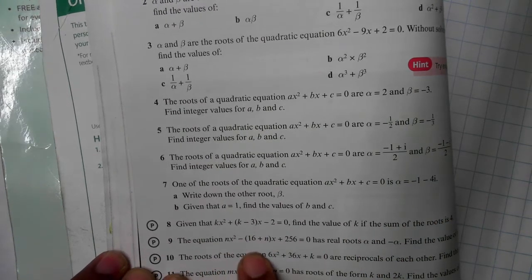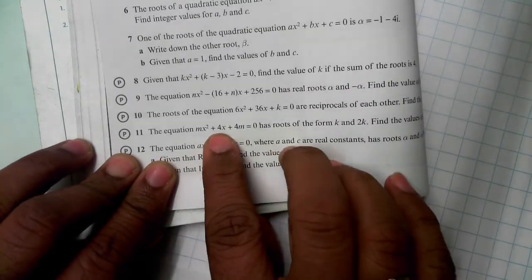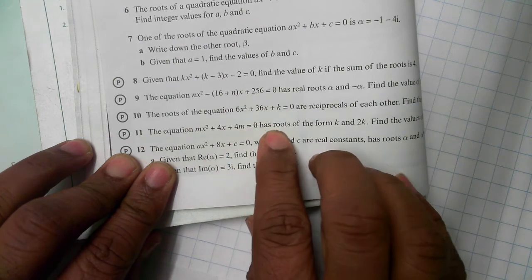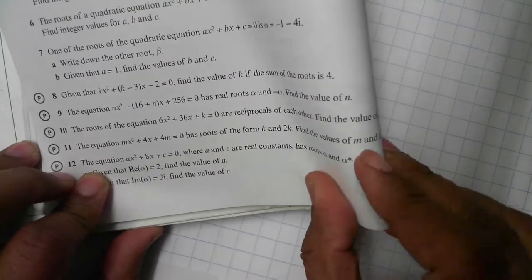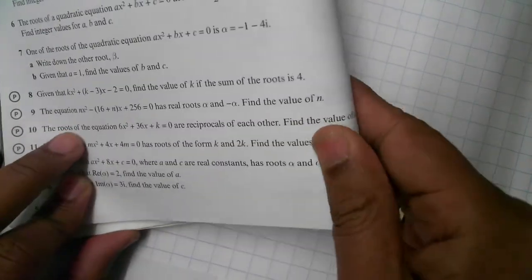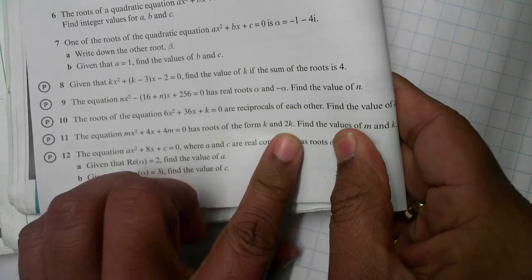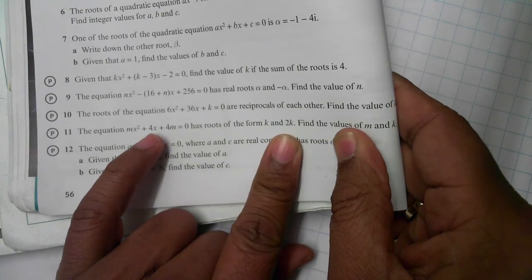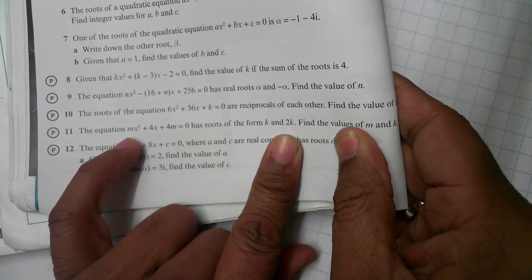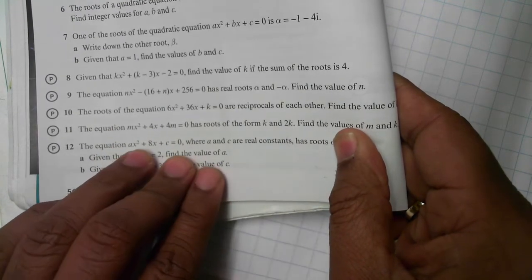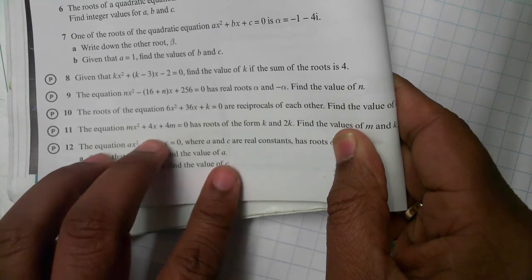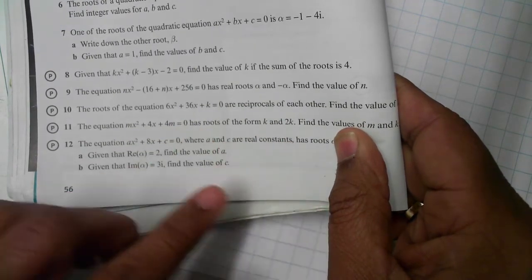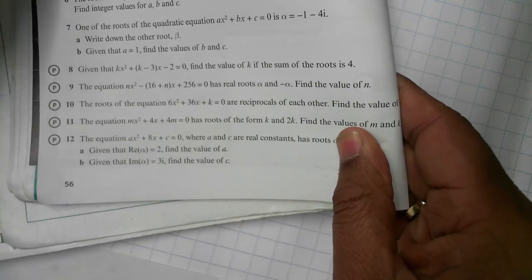Number 11, guys, have a look at number 11 now. The equation mx squared plus 4x plus 4m equals 0 has roots in the form k and 2k. Find the values of m and k. So the sum of roots k plus 2k will be 3k, and 3k should be equal to what? Minus b over a, minus 4 over m. So you get one equation in k and m. The product of roots, 2k squared, should be equal to what? c over a, so 4 over m. That gives you a second equation in k and m. Solve these 2 equations to find the value of whatever you need to find. Okay, then let's move on.